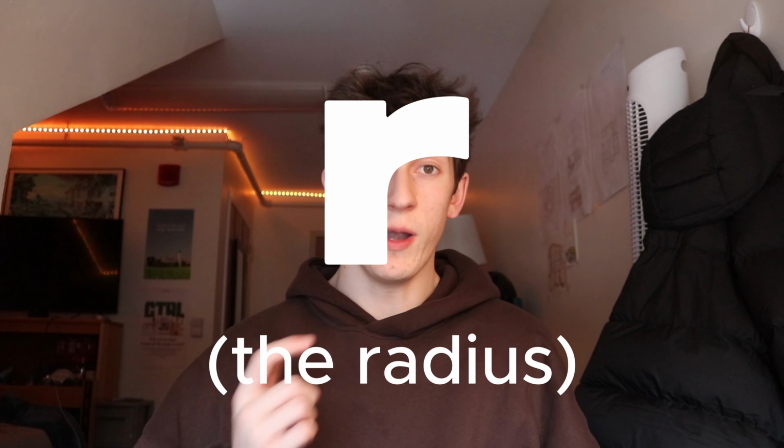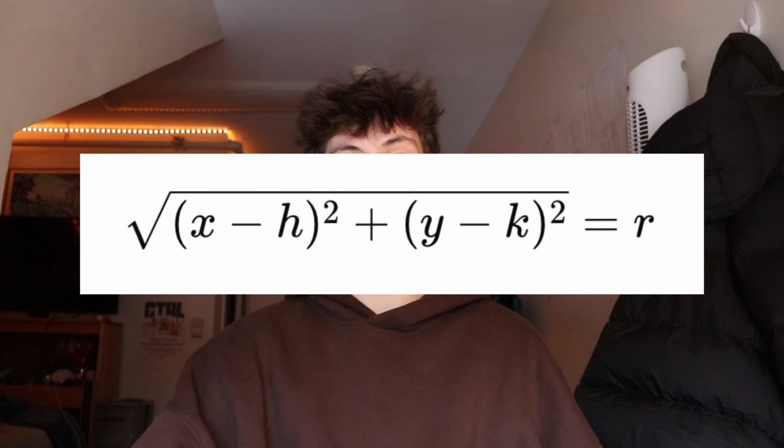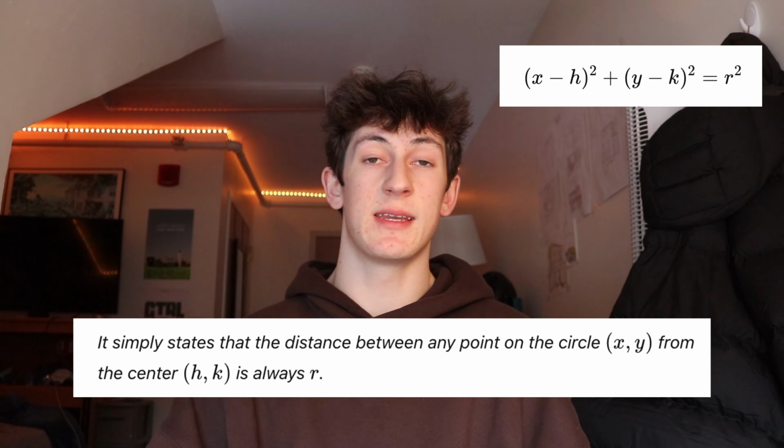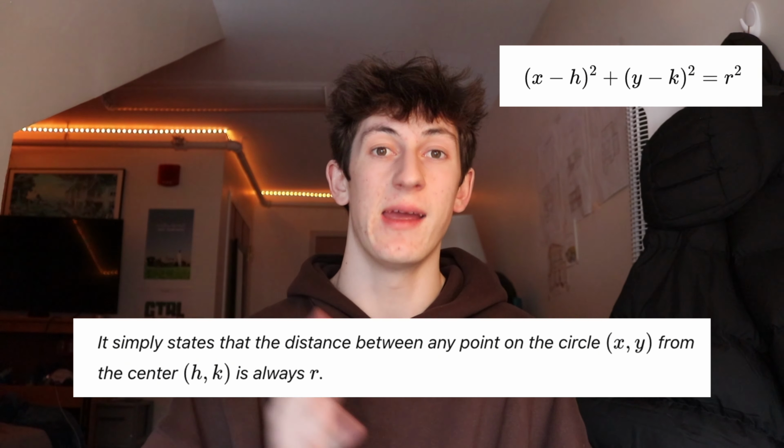For a circle, every point that lies on the edge is exactly r units, the radius, away from the middle, h and k. So, we set the distance formula using the center h and k equal to r. But, to make things easier, we square both sides. That's the standard equation of a circle. It simply states the distance between any point on the circle, x and y, from the center, h and k, is always r. That's Euclid's theorem written out in algebra.